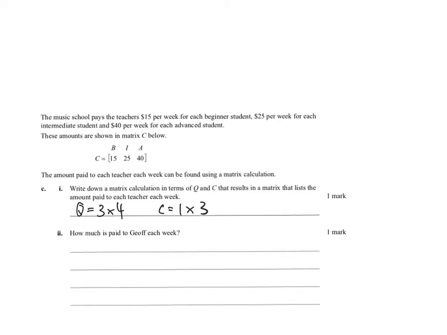If we're going to do a multiplication of these two matrices, the only way it's going to work is if we multiply C by Q first, because these threes are going to match up that way. So it has to be CQ.